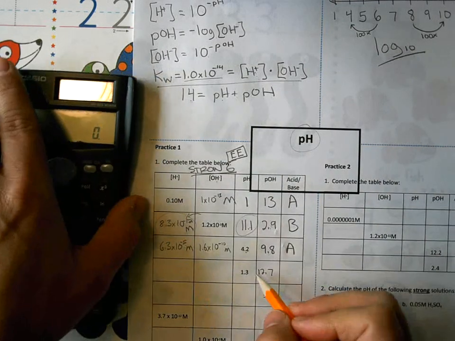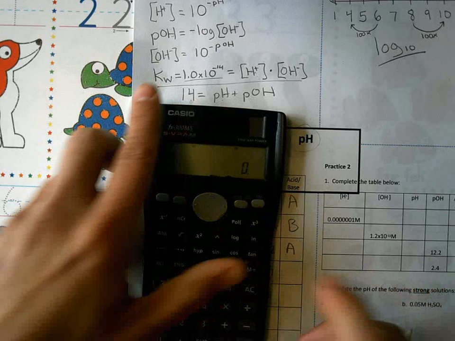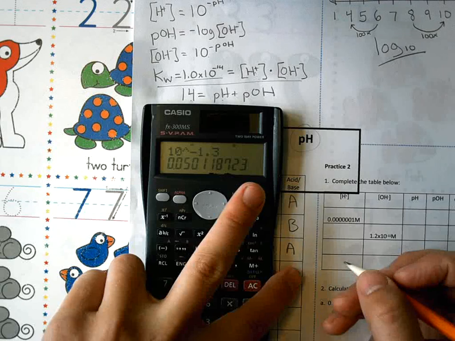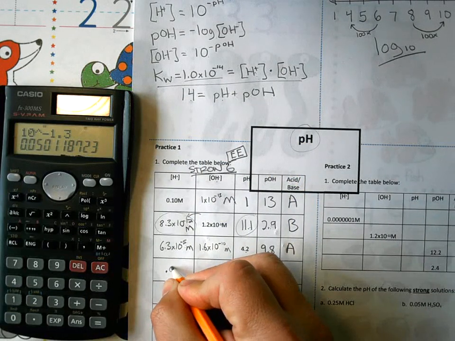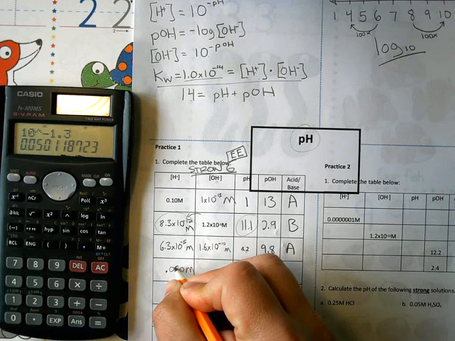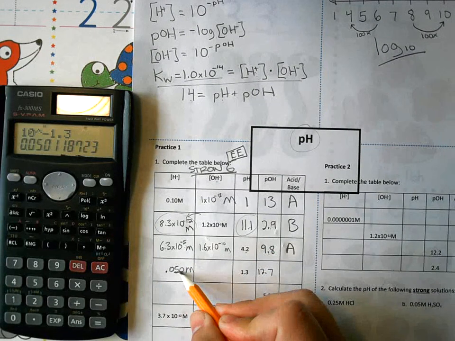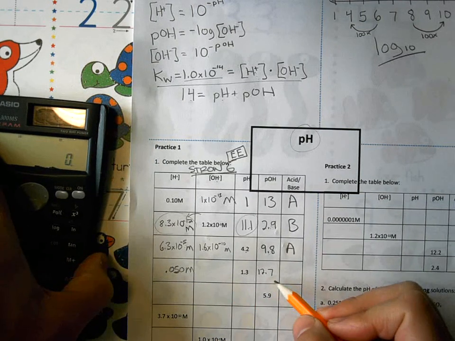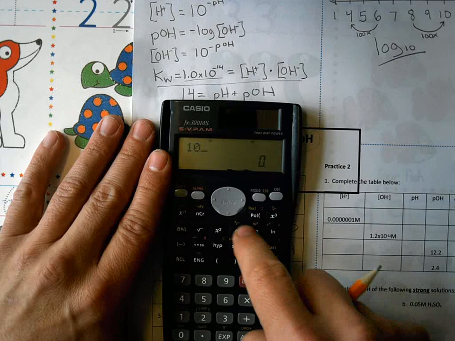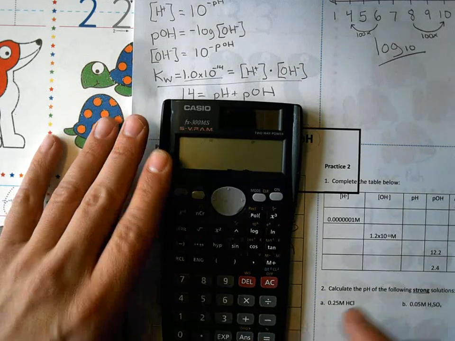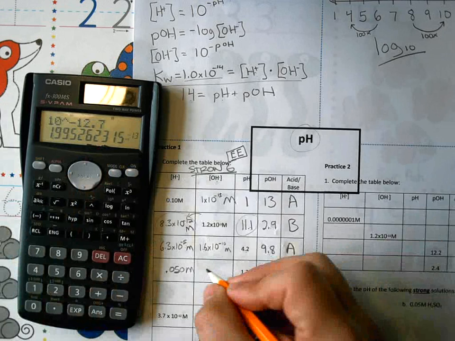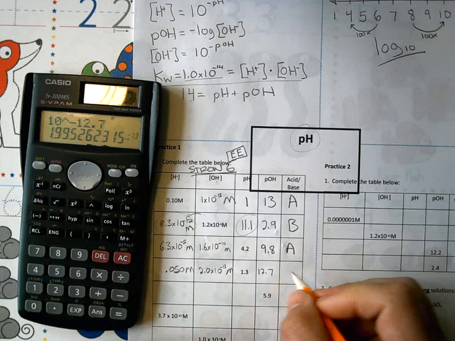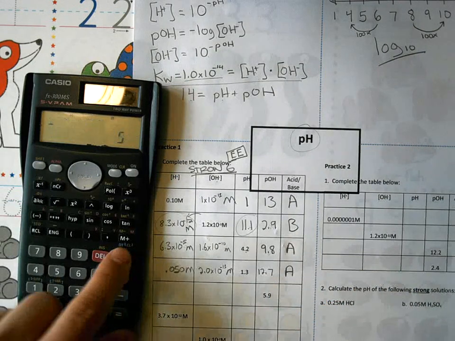To move backwards, we do the 10 raised to these negative powers. So 10 raised to the negative 1.3 is equal to 0.05. Remember, this would be 5.0 times 10 to the negative 2. That's a pretty high concentration of H+. To find the concentration of OH minus, we could do 10 raised to the negative 12.7. And we get 1.995. I'm just going to say that's about 2.0 times 10 to the negative 13. This is also an acid because the pH is less than 7.